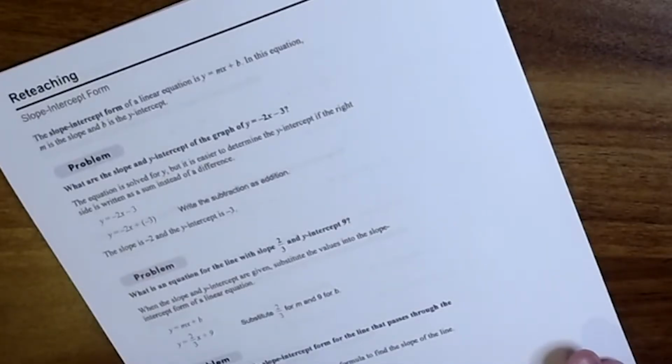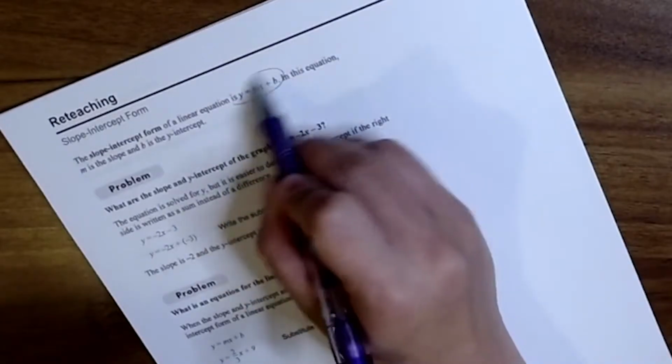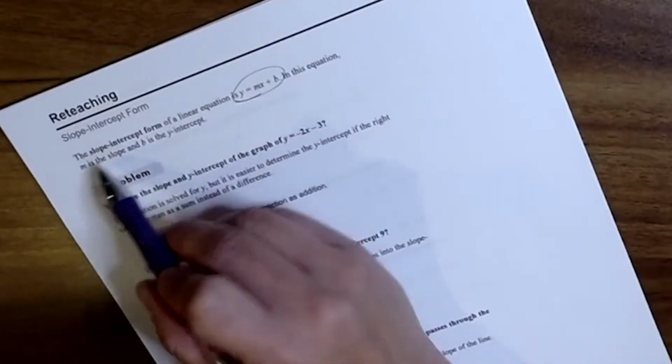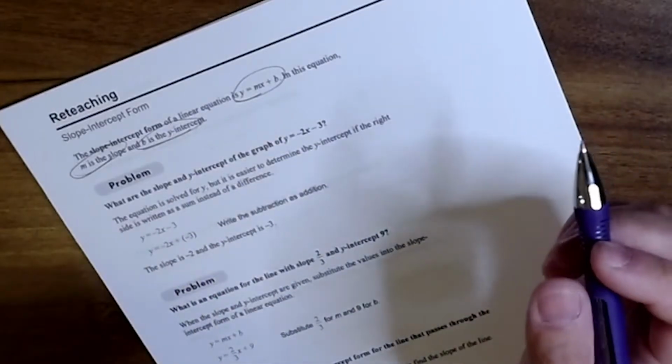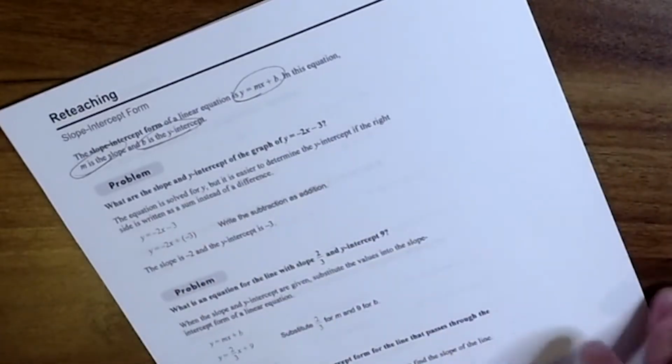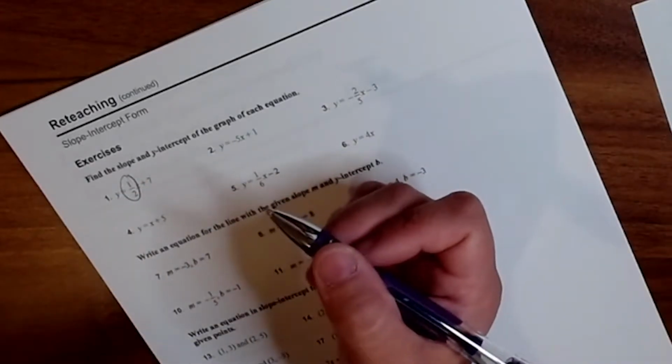All right, so let's go ahead and take a look at slope-intercept form. Slope-intercept form is the form y equals mx plus b, where m is your slope and b is your y-intercept. Okay, so we're going to go through a handful of questions where we're going to look at finding the slope. So our slope is the number in front of x, so the coefficient of x.